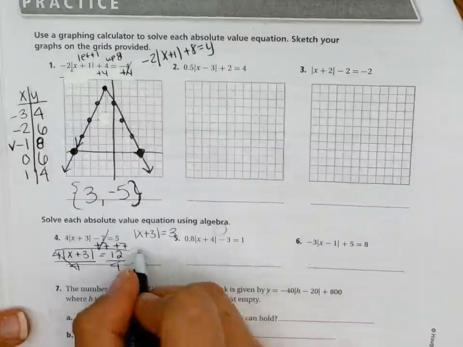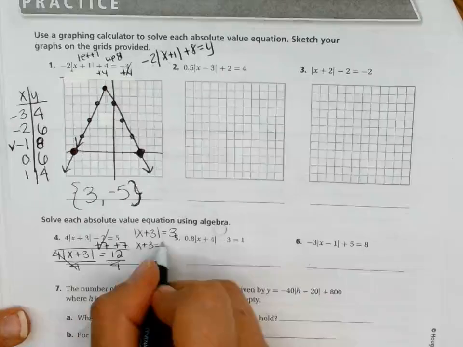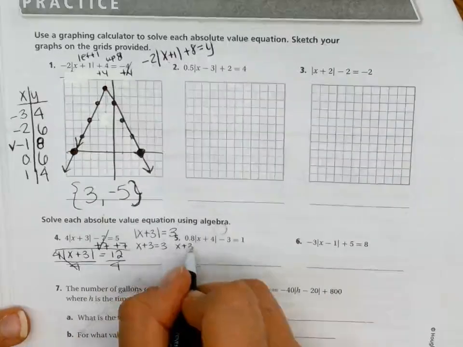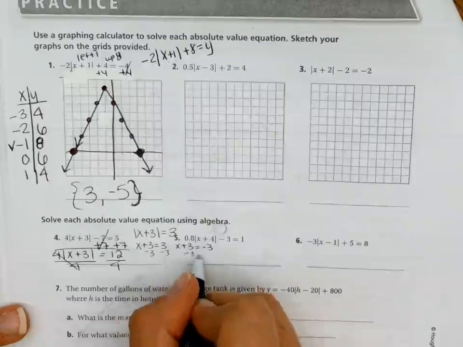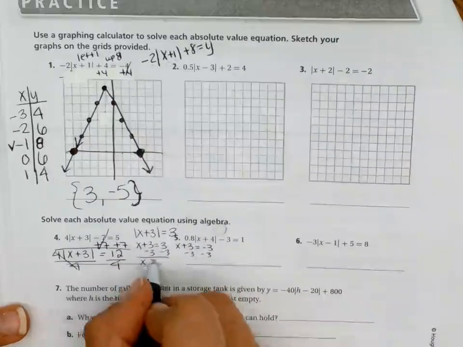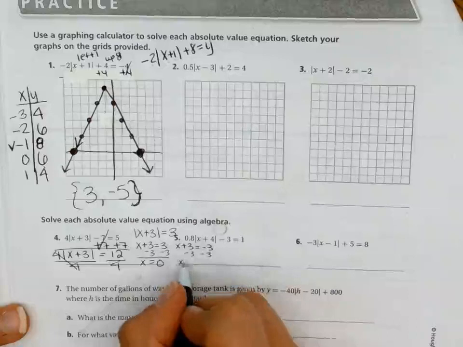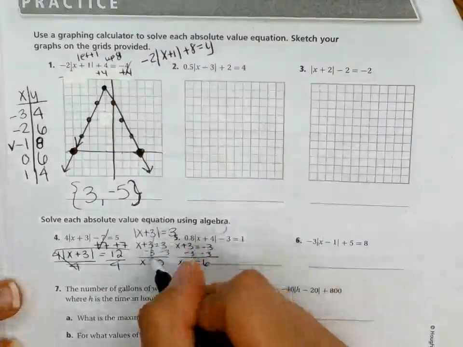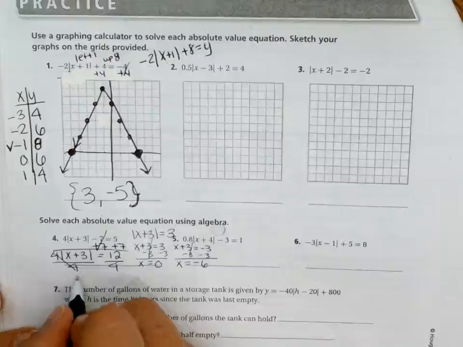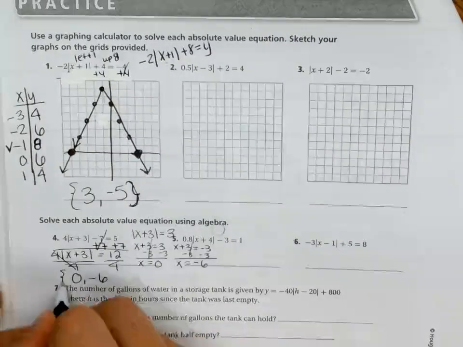So you're going to have x plus 3 equals 3, and x plus 3 equals -3. Subtract 3. X equals 0, and x equals -6. You're going to get 0 and -6 as your solutions.